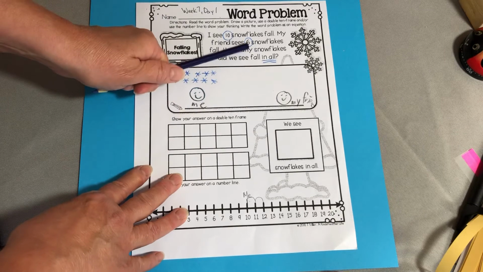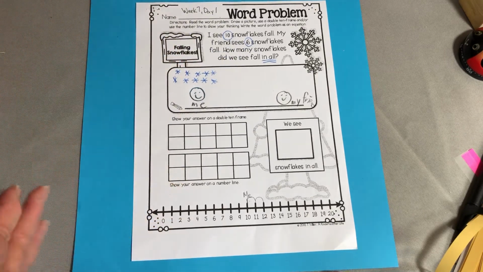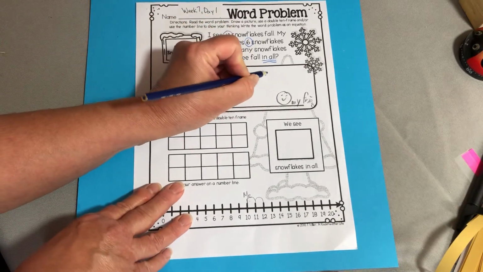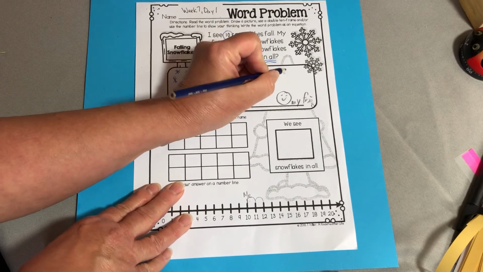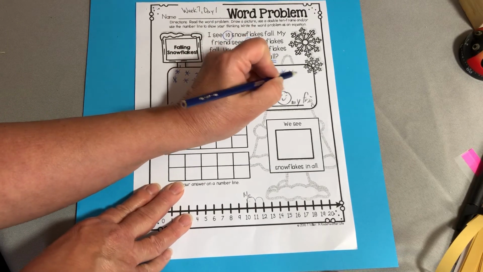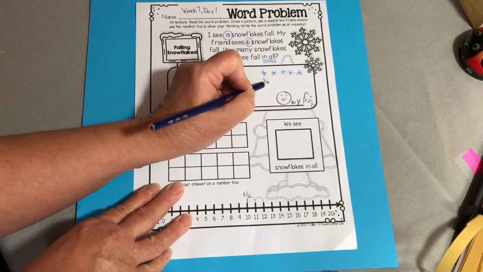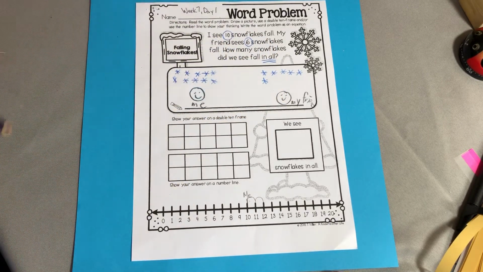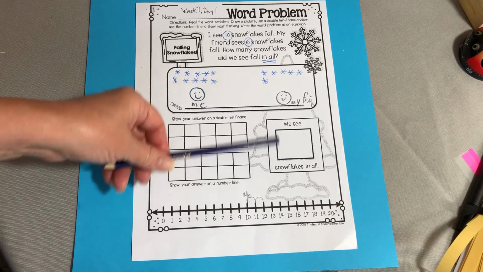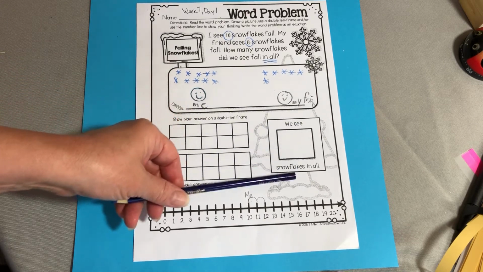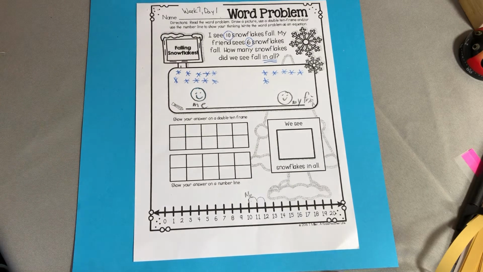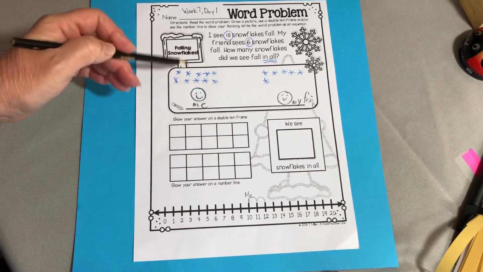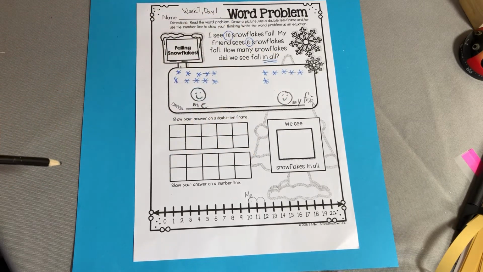My friend saw 6 snowflakes. So now I'm going to draw my friend's snowflakes. 1, 2, 3, 4, 5, 6. So that's how many my friend saw. I have 10 and I have 6. You can count them to make sure. How many snowflakes did we have in all? I'm going to write a number in here, snowflakes in all. So what strategy could we use right now? We could count. We could count to show how many there are in all.